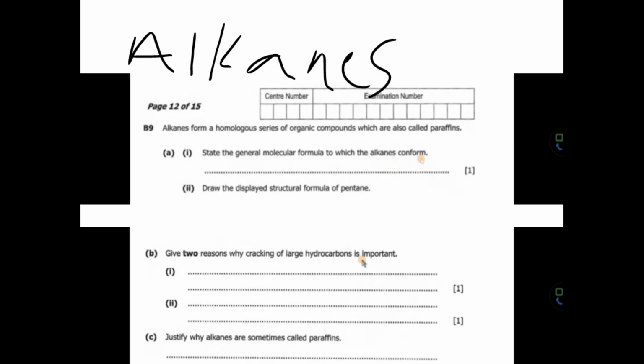Let me first remind you what they mean by homologous series. Homologous series are basically groups of organic compounds, of which the first group we've been given here are the alkanes. The compounds found in this group end with "ane". That is singular, and in the plural they just have an s.